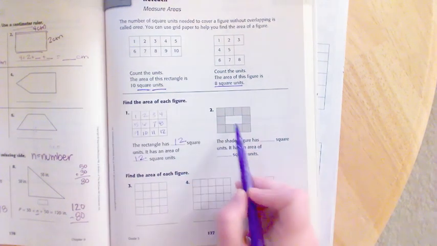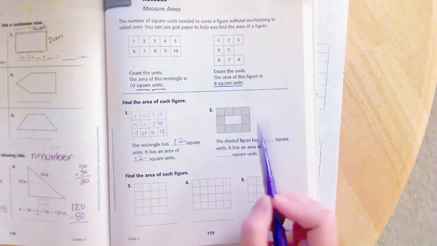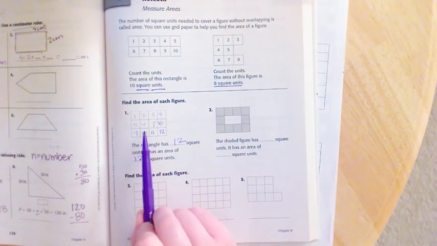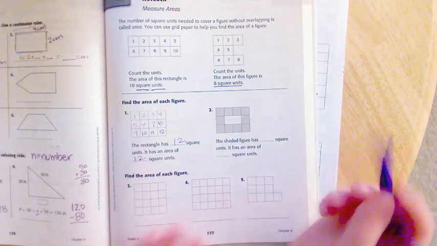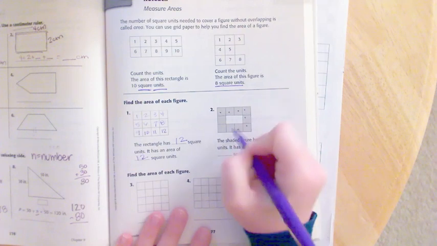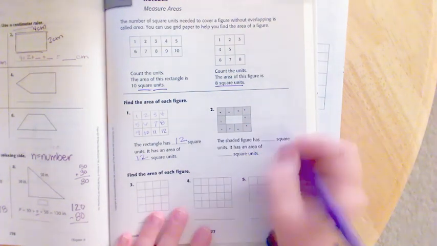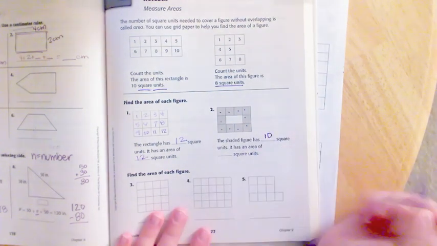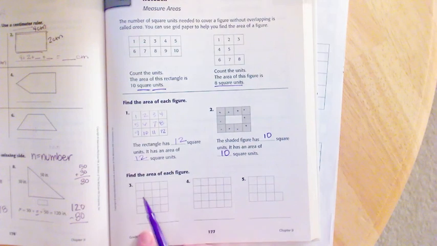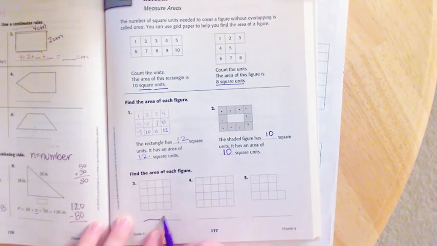Now this particular one, there's nothing on the inside, so we're counting the shaded box squares. And we've been numbering all the boxes, but you don't necessarily have to number them. You can just count them as you go. So 1, 2, 3, 4, 5, 6, 7, 8, 9, 10. The shaded figure has 10 square units. It has an area of 10 square units. Now I'd like you guys to try these ones. How many squares? Remember that you're labeling it square units.